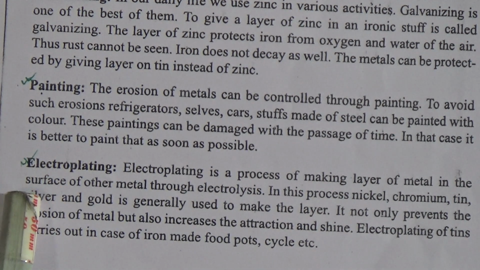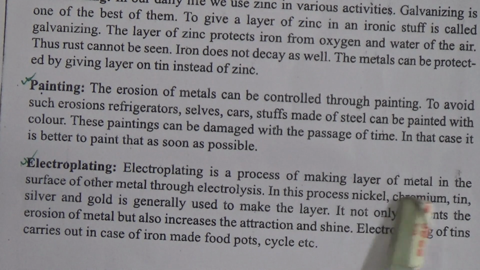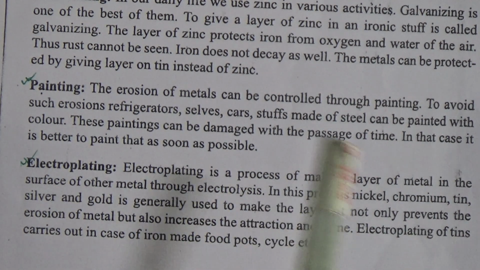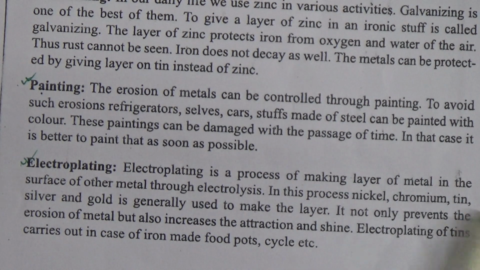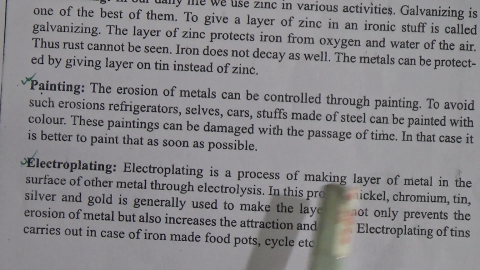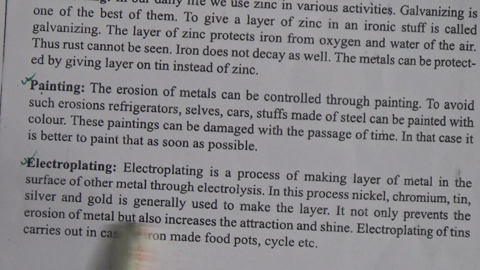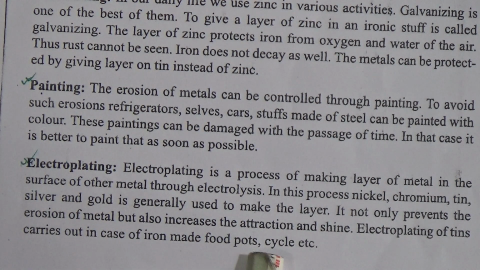Okay, now come to electroplating. My dear students, this one is also an important topic for question answer. Electroplating is a process of making a layer of metal on the surface of other metal through electrolysis. In this process, nickel, chromium, tin, silver and gold are generally used to make the layer. My dear students, this one is an important MCQ also. Electroplating not only prevents the erosion of metal but also increases the attraction and shine. So electroplating of tin is carried out in case of iron made food pots, cycles, etc.